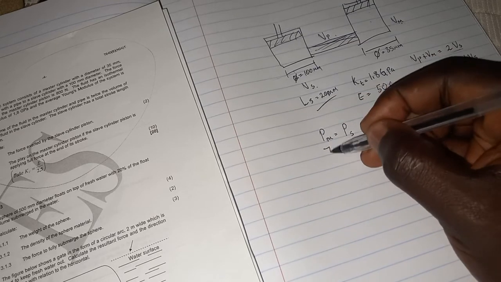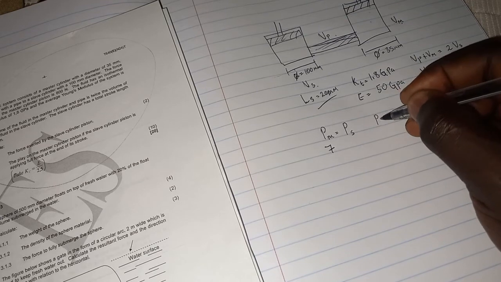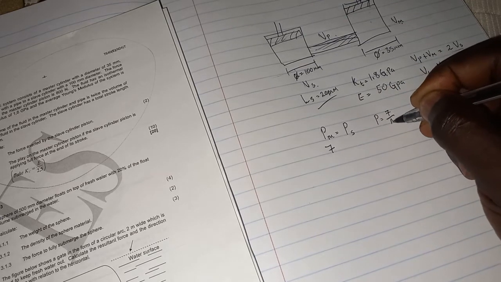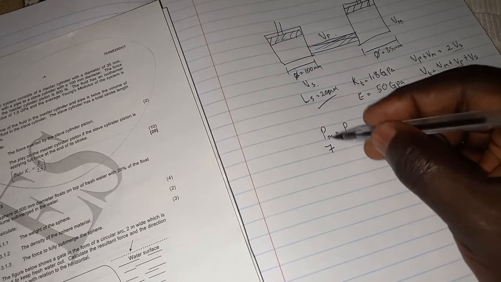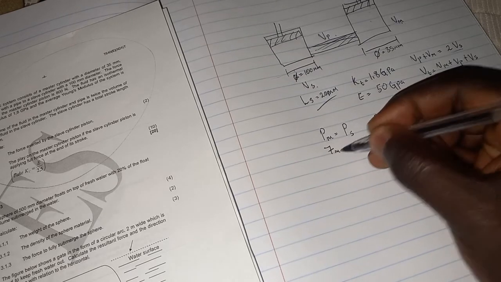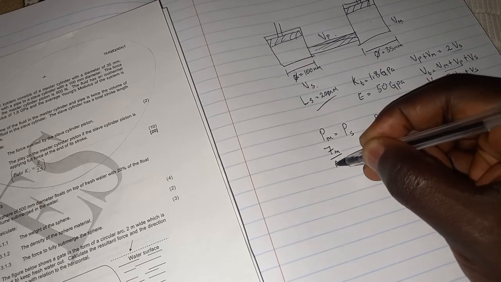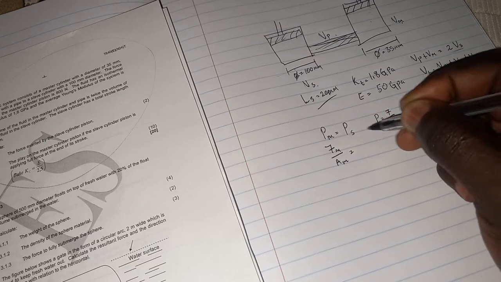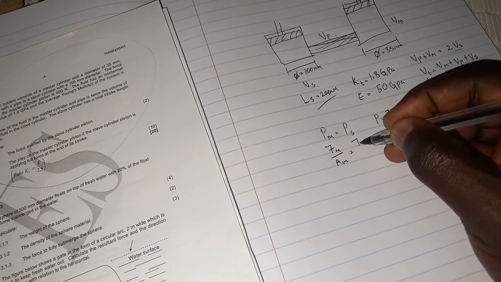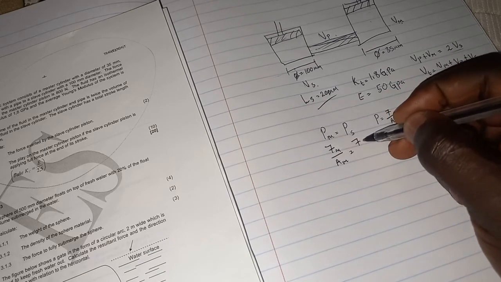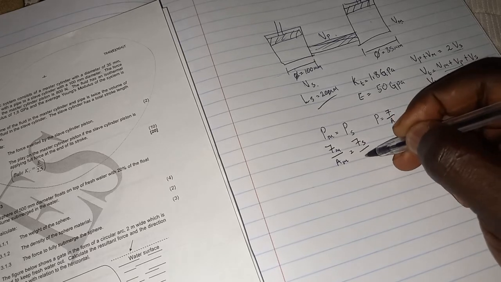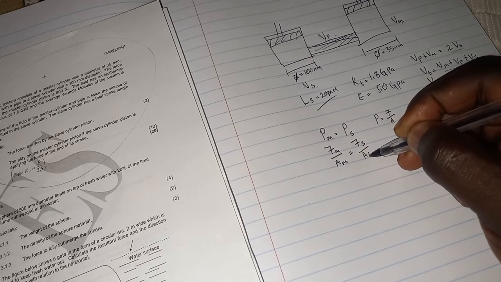Since pressure is equal to force over area, the force on the master over the area of the master equals the force of the slave over the area of the slave.